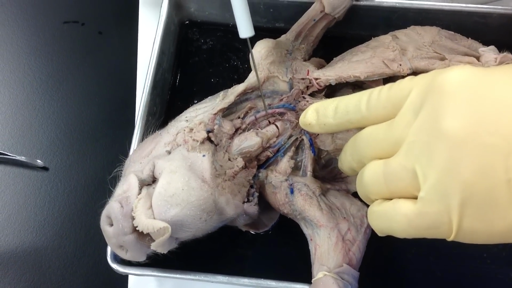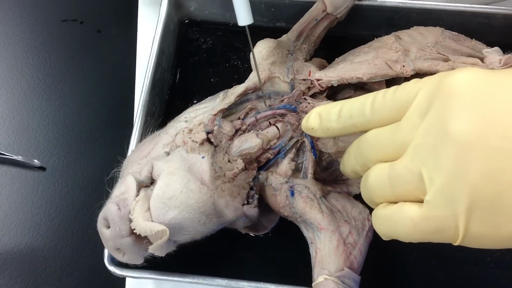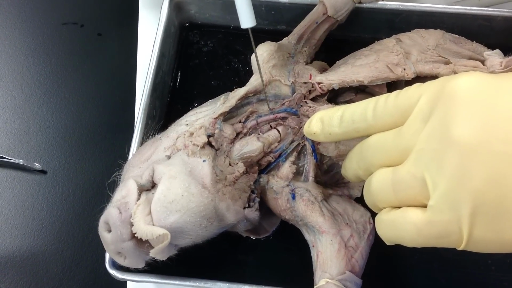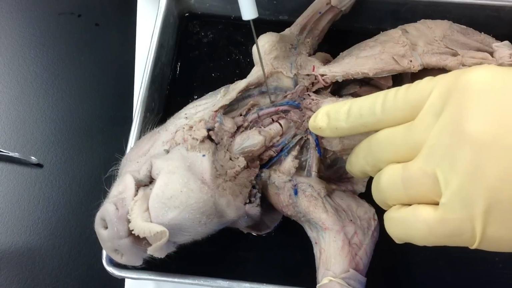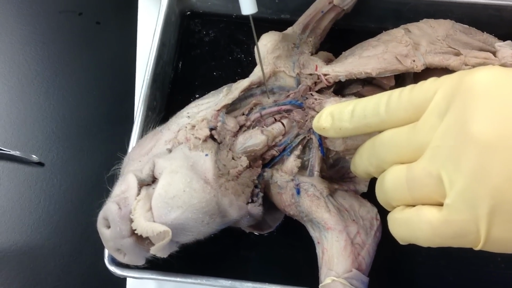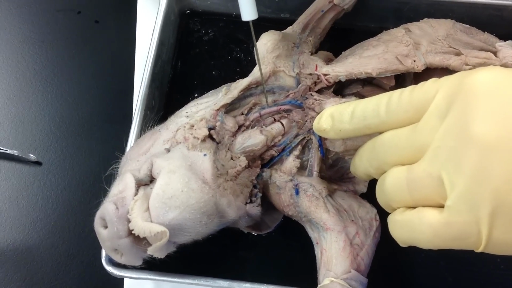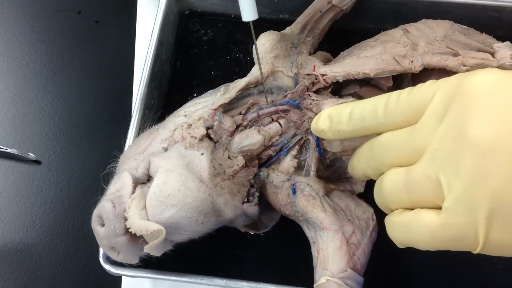And then we've got red and blue colored veins and arteries. The arteries are red and the veins are blue. And that's going to be helpful for you throughout your practical in differentiating between the two. Again, red arteries, veins are blue.